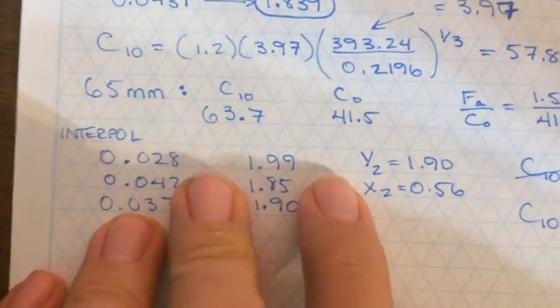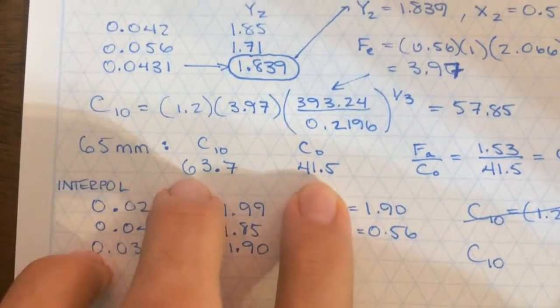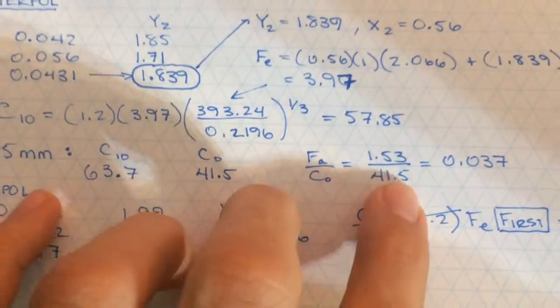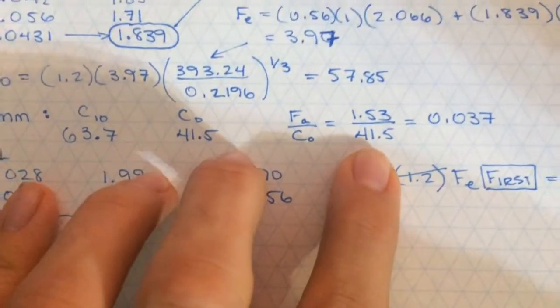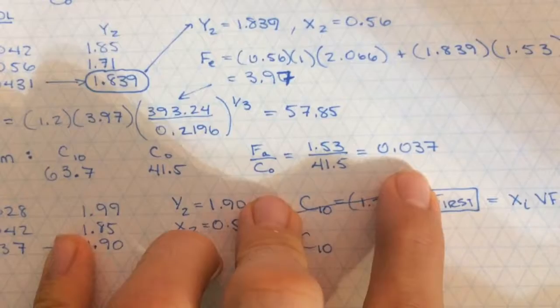So again, I have that data here: 65 millimeter bearing, C10 63.7, C naught 41.5. Guess what we do with that? We want to go to table 11-1. So we say FA over C naught, 1.53 is still from above, and then 41.5 is what we just got from the C naught, equals 0.037.